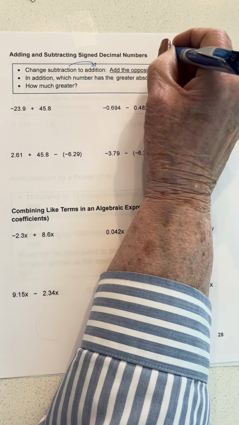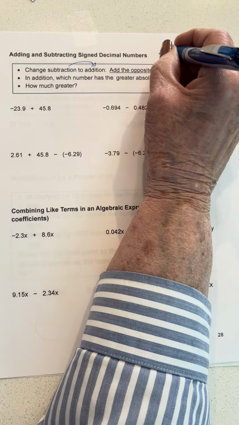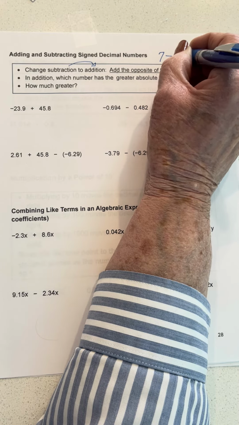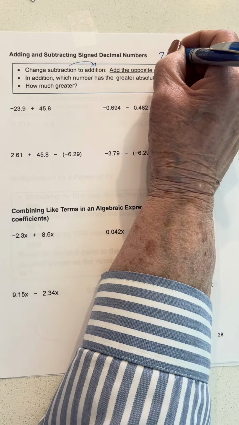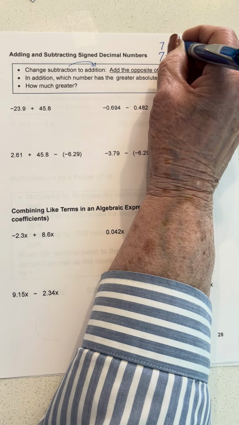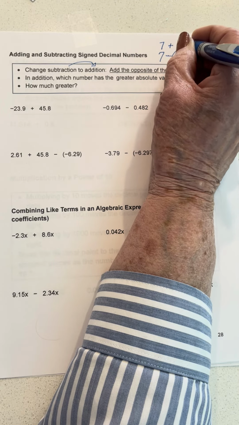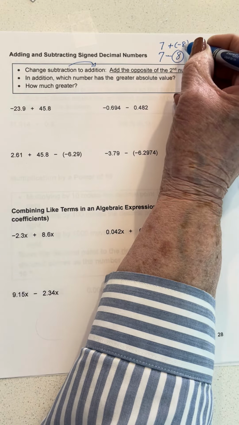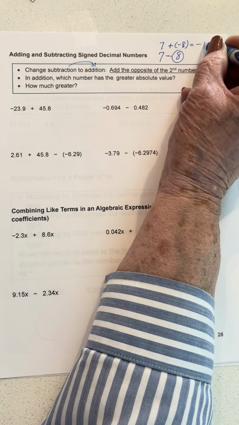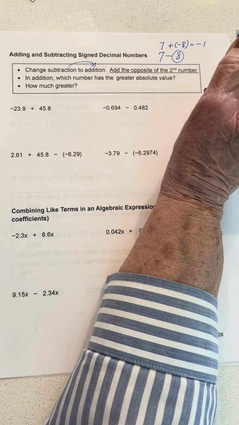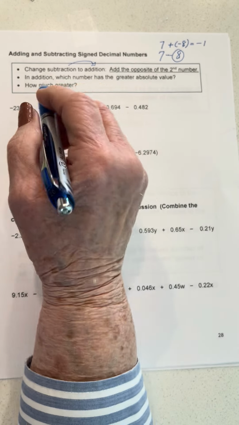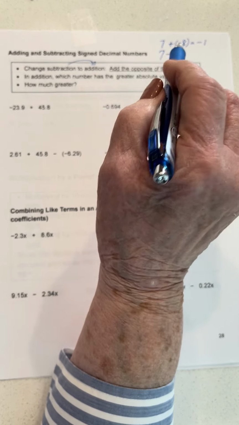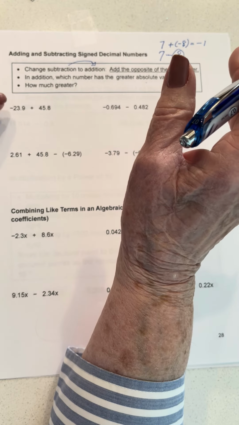So we're going to add the opposite of the second number. Instead of 7 minus 8, instead of subtraction, we're going to add the opposite of this positive number. So we're going to have one more negative, which you know that was negative 1. In addition, which number has the greater absolute value? You need to take a look.